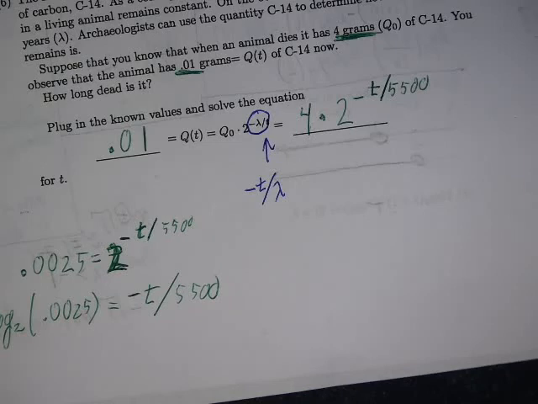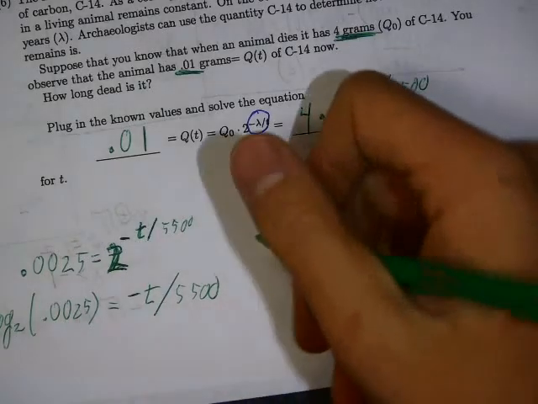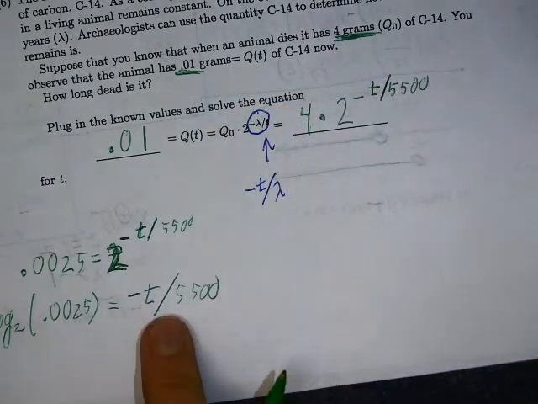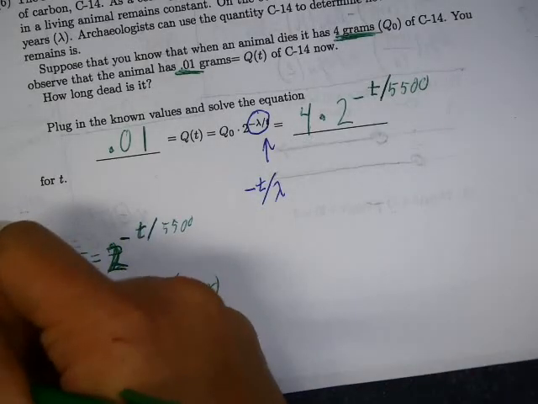Okay, good, because that's slightly problematic. You should always try to prevent doing any of your rounding until the very end to avoid rounding errors from propagating. It's nice to get an exact answer at the very end and then approximate all at once. Okay, nice. So multiplied by negative 5500.